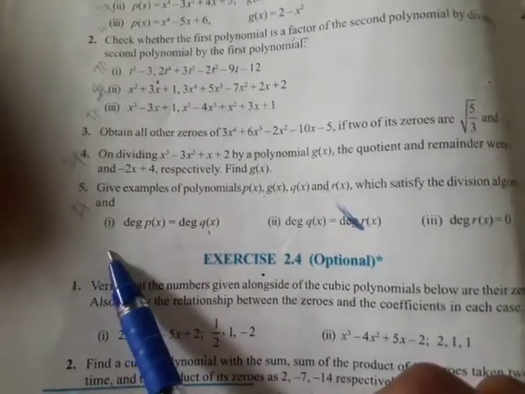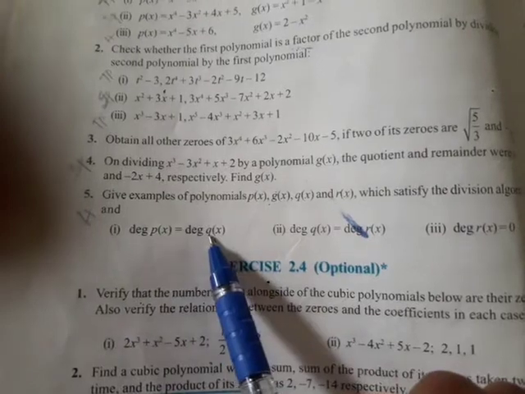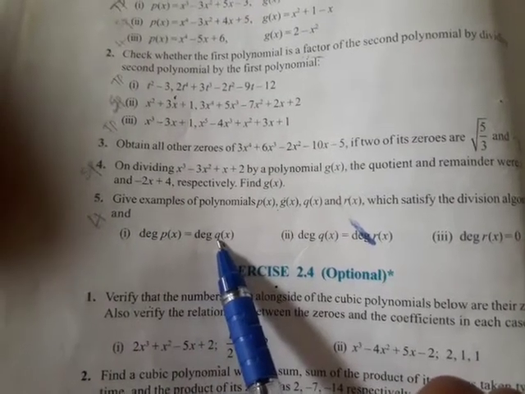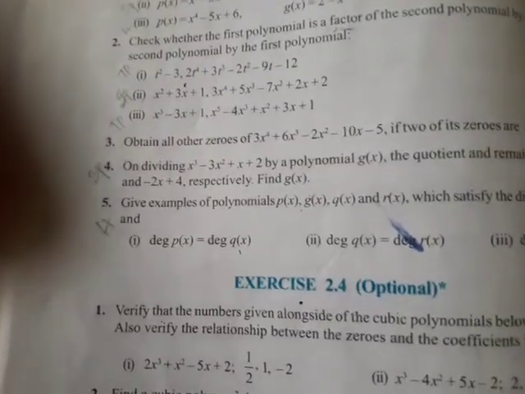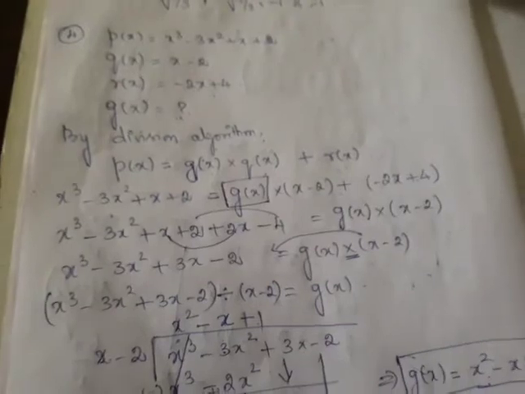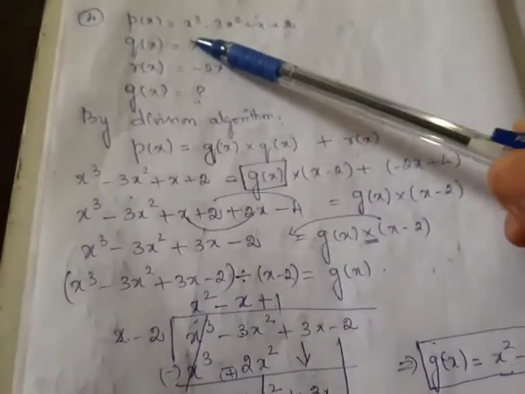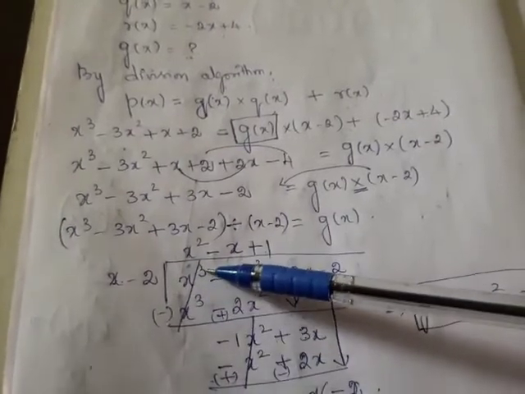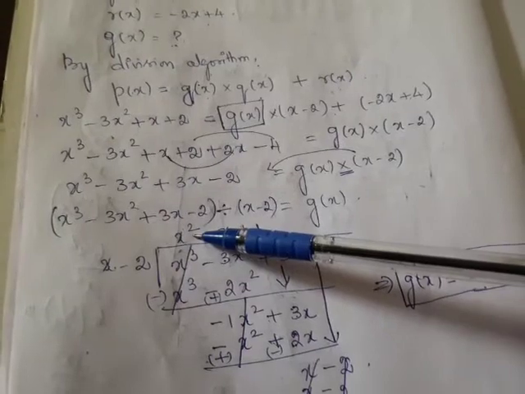What is p of x here? P of x is the dividend, q of x is the quotient. So when the degree of the dividend and the quotient will be same, you should think, when will it be same? For example, if you take the previous problem which we solved, here the degree of the dividend is 3 and the degree of the quotient is 2, right?